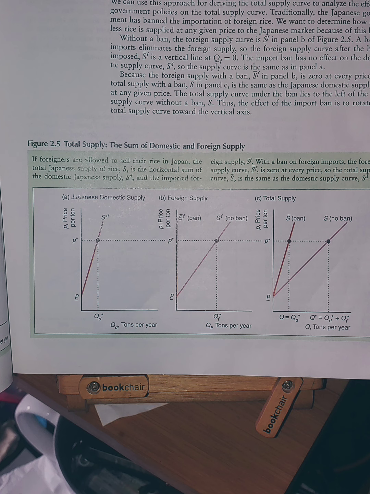P bar intersects the vertical axis of the supply curve, on the Japanese domestic supply curve. P star is on each of these supply curves, the domestic supply and the foreign supply.